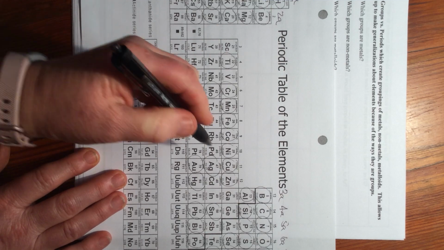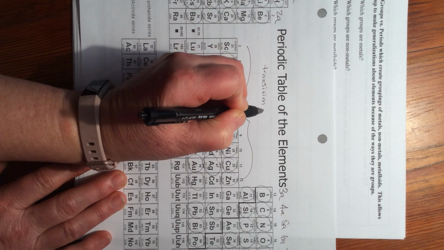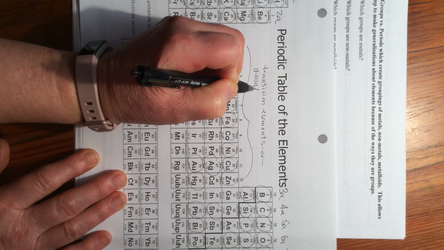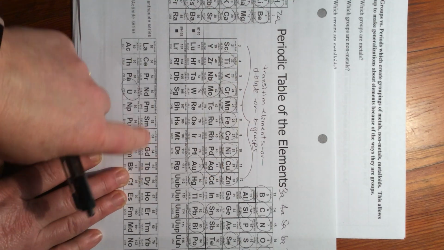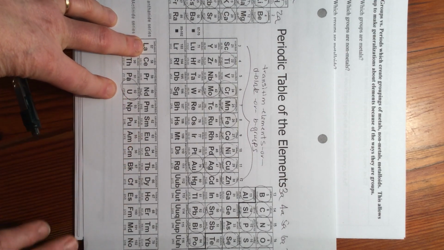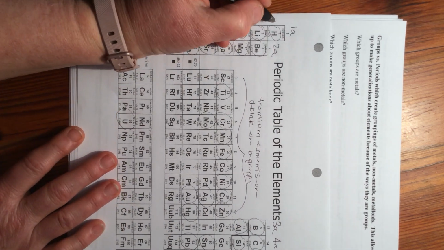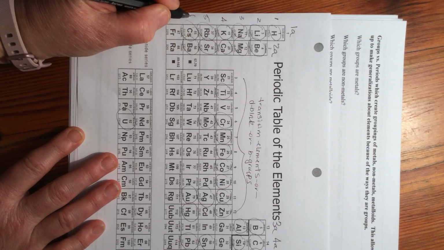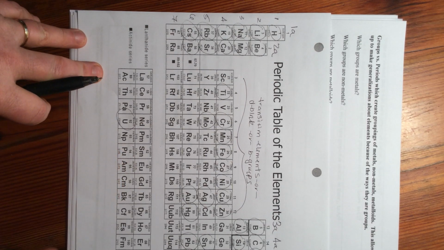Okay? This group here in the middle is called the transition elements, or we can call them the D block, or we can call them the B groups. Okay? These down here are called inner transition elements, and we don't talk too much about them except for uranium, so I'm just going to sort of ignore them for the moment. Periods go across, so you might say period 1, period 2, period 3, period 4, period 5, 6, and 7. And this is germane to what we're doing as we go along.